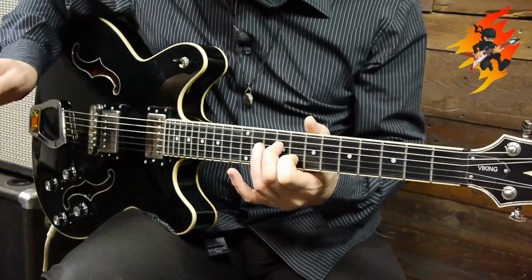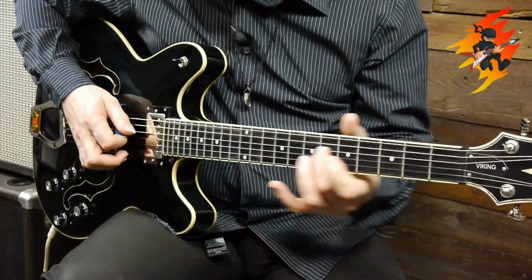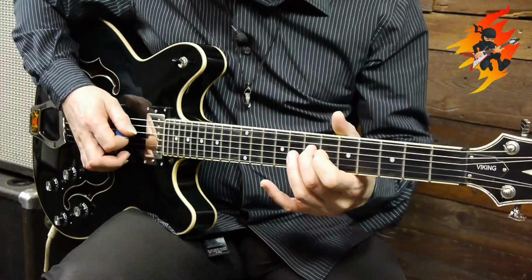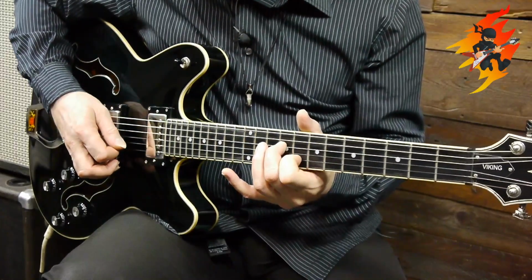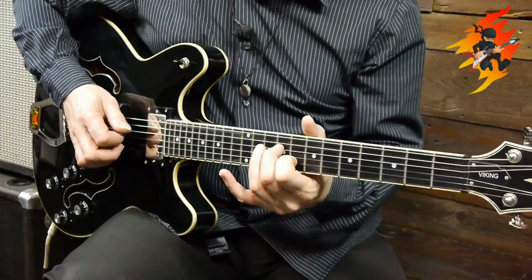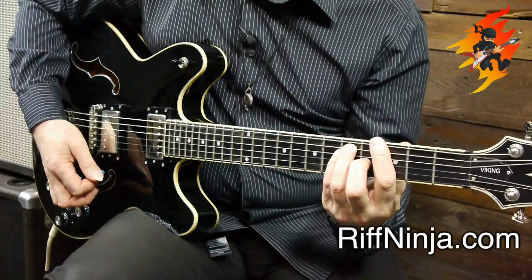And either use one of your fingers or the pick. And it's a down-up stroke. Down and then up. So pick and slide, ring, and then pick up. Now this is technically an inverted G major third based on the G chord.